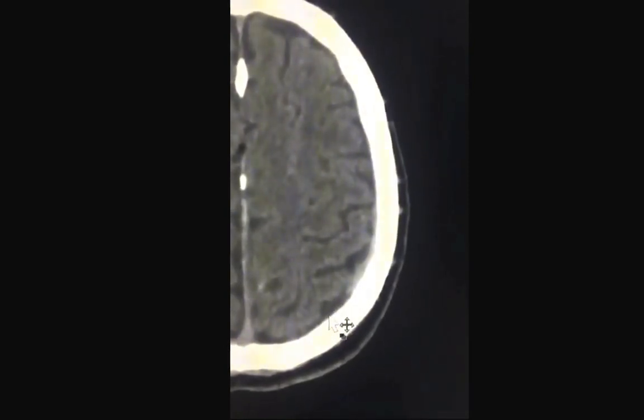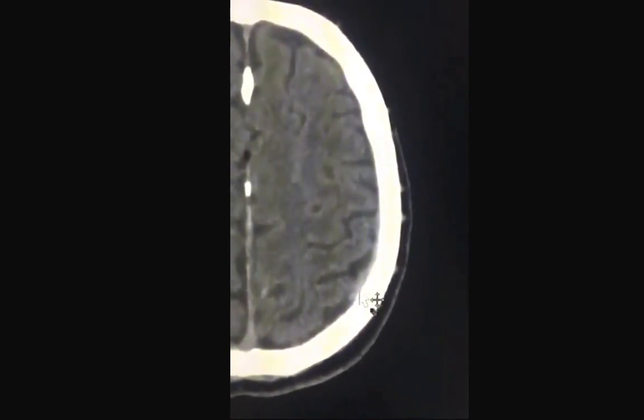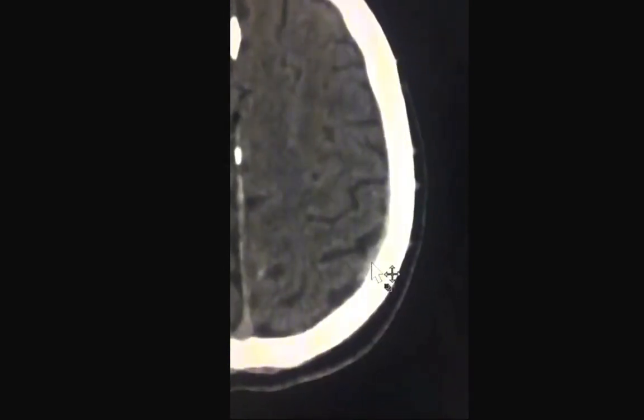And by doing that, you'll notice that there's some area of high density within the subdural space. This may be difficult to see, and that's why adjusting your windows a little bit might help you in searching for such subtle abnormalities.